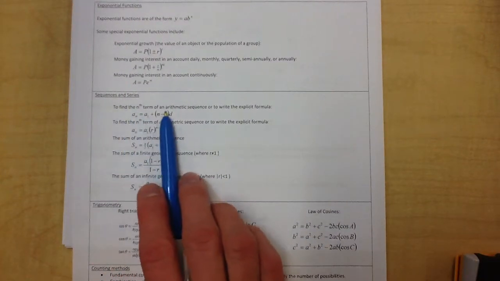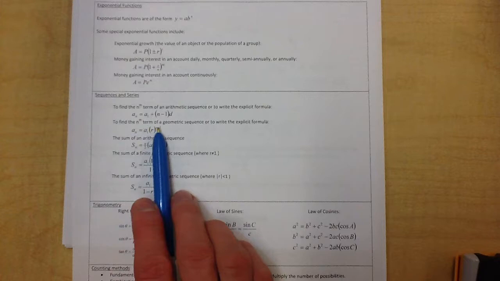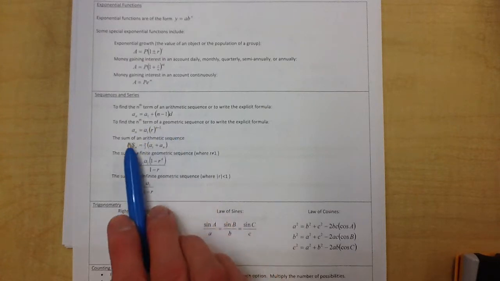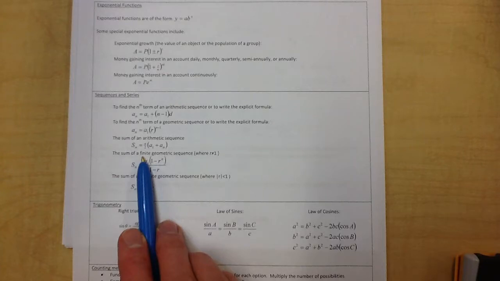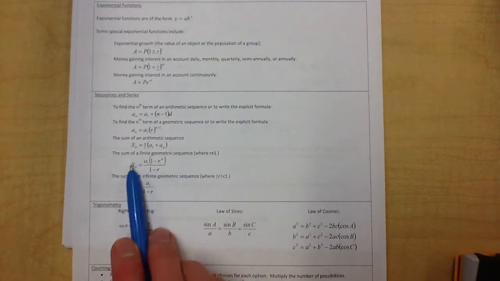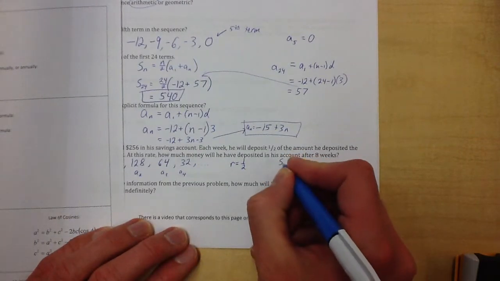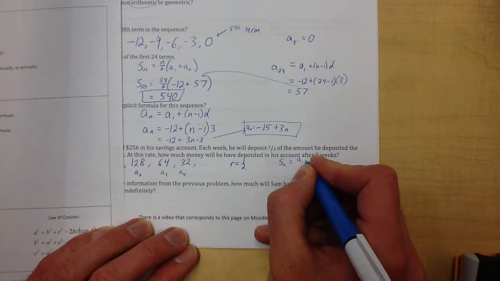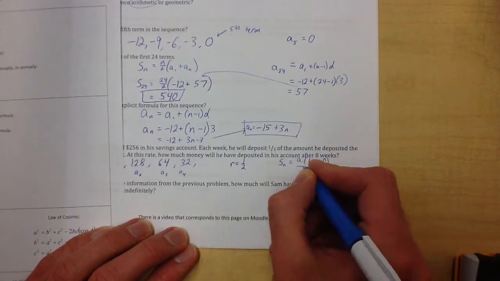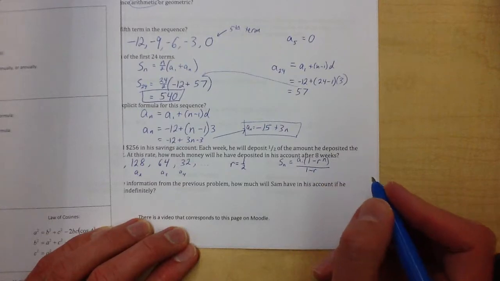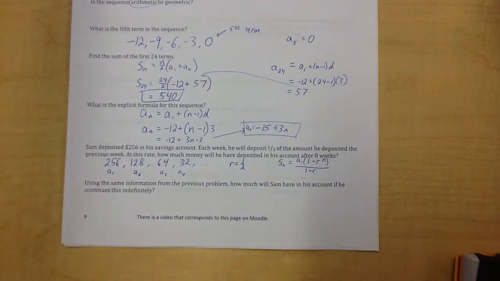Sequences and series, arithmetic, no. Find the nth term, no, don't need a specific term. Sum of an arithmetic, no. Sum of a finite, this is finite. We're adding a set number of terms, not an infinite number of terms. Here we go, it's this one right here. Write the formula down, and then we'll plug some numbers in. S sub n equals A1, 1 minus r to the n over 1 minus r. And then I'm running out of space here, but that's okay.